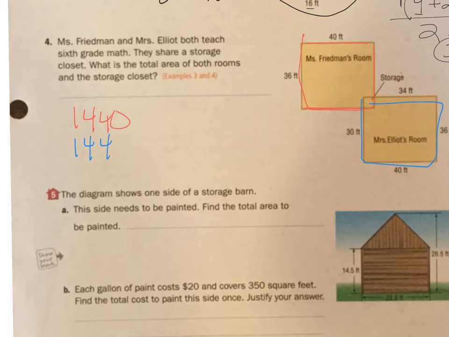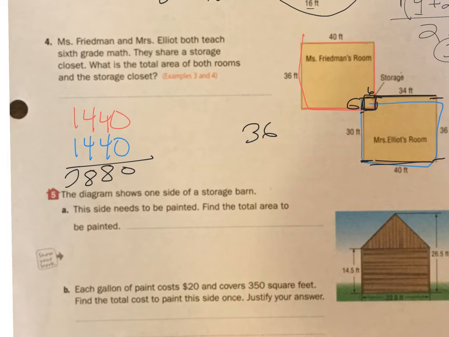So it's 1440. Now we just got to find this little thing right here. If this from here to here is 30, and from here to here is 36, so this little bit is 6. And then if this is 40 and this is 34, this right here is 6 more. So it's 6 by 6. So this little square is 36. I need to add up these two things, which is 2,880.